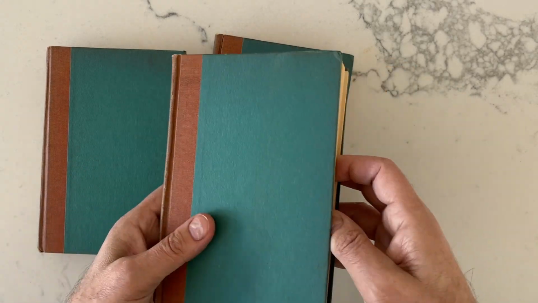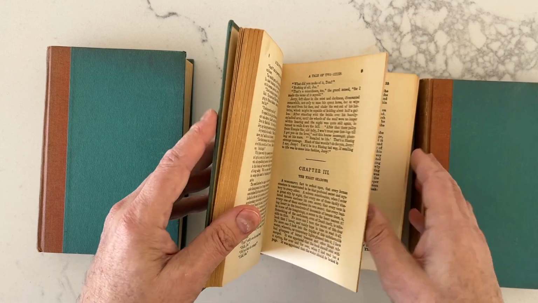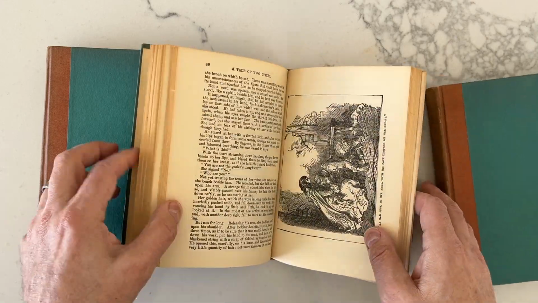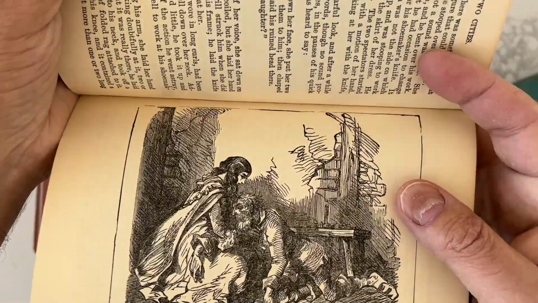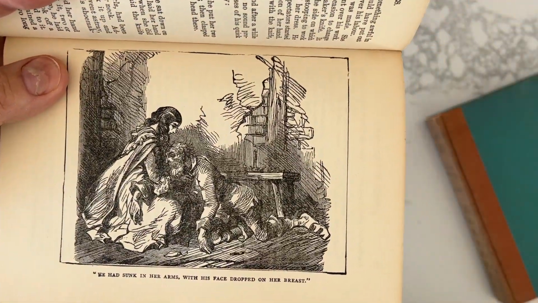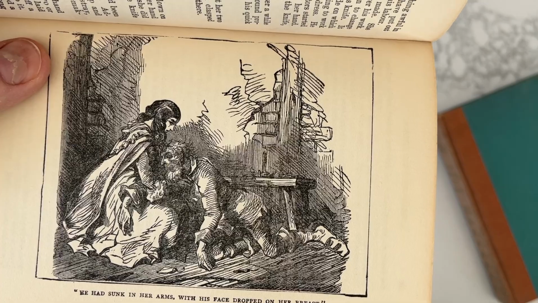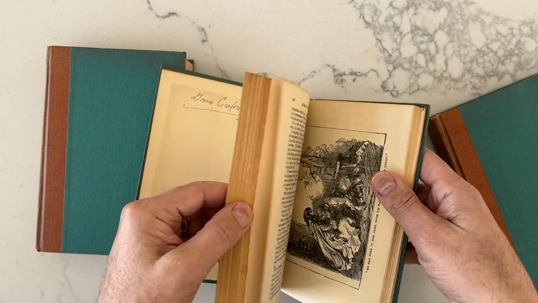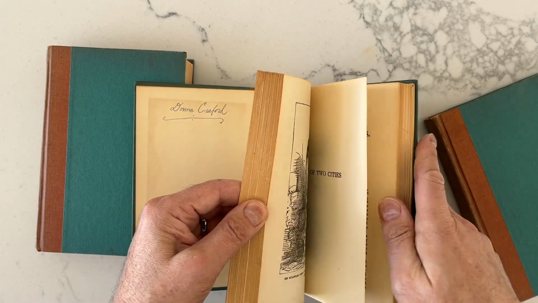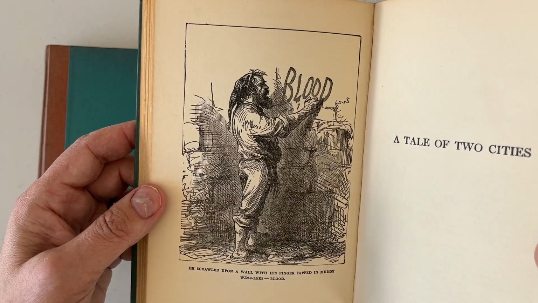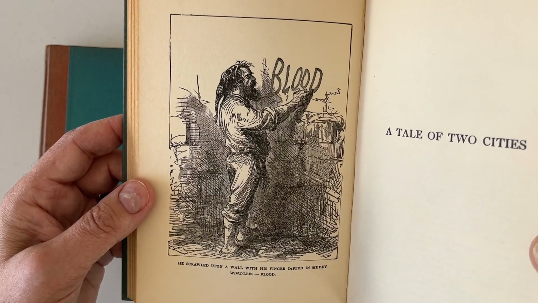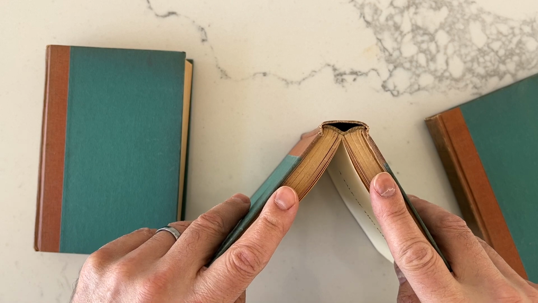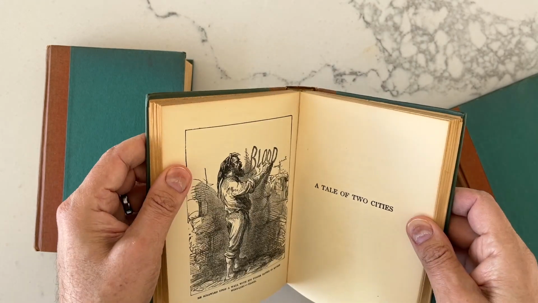Donna Crawford, thank you for your service. Somewhere in here there are some illustrations, but as you can see, since I can barely find them, they're few and far between. Here's one. It'd be weird if that were the only illustration in the whole book. There we go. Blood. So just right in the middle of the 2nd volume, Oliver Twist ends and A Tale of Two Cities begins.